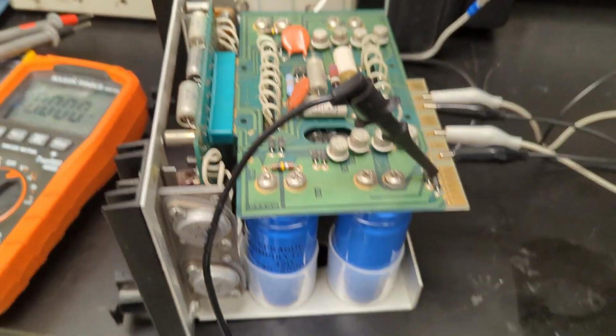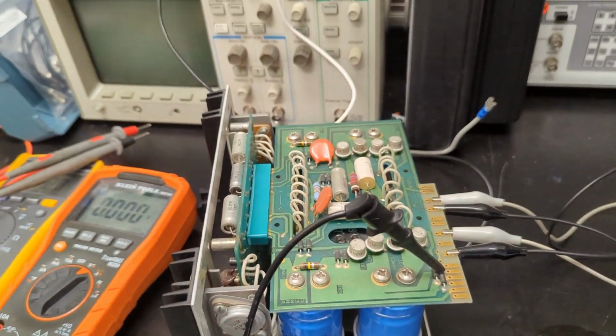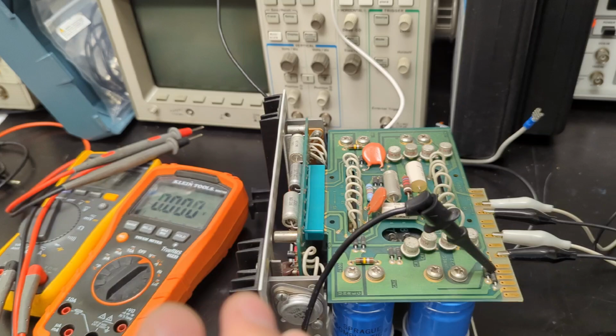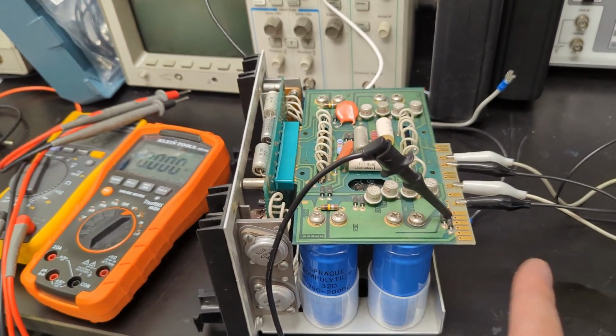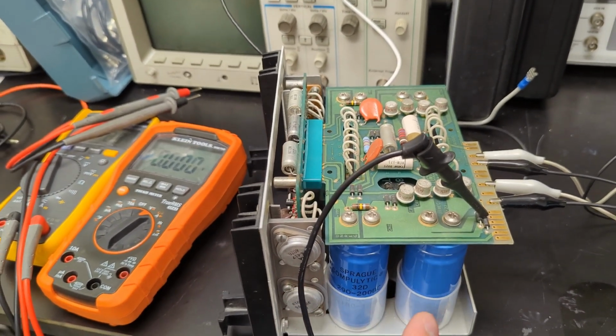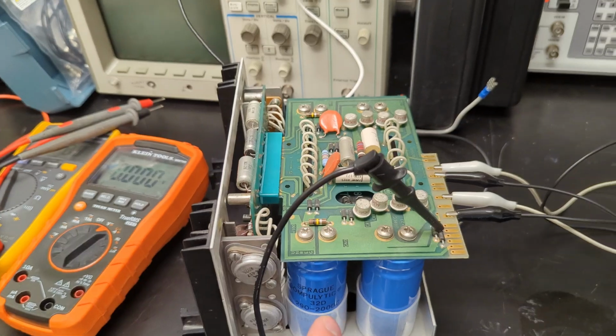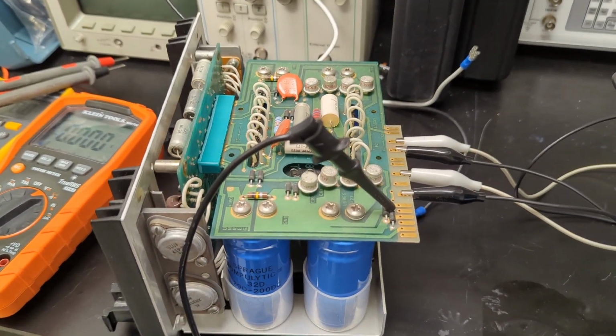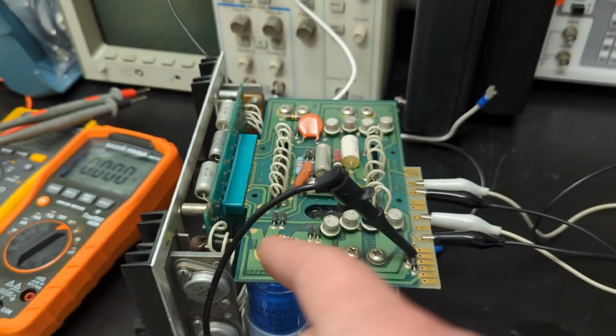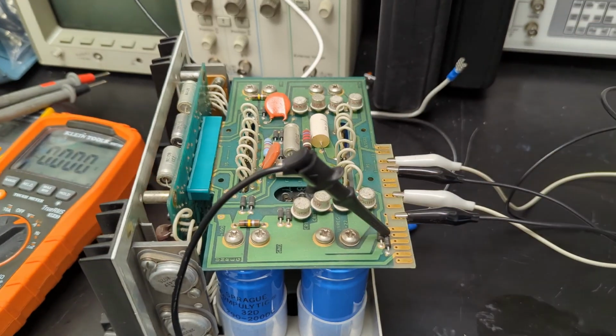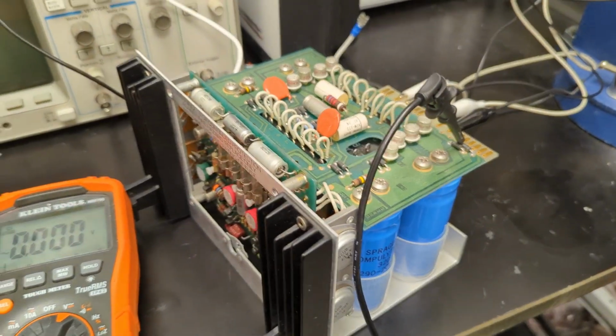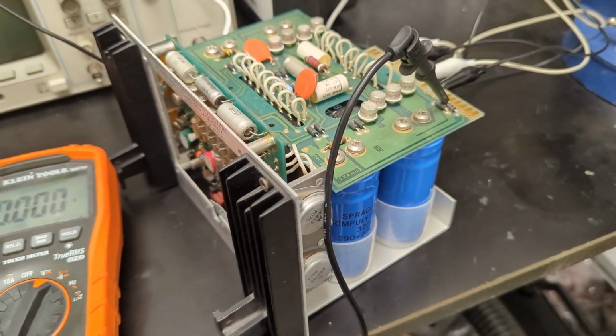And I'm going to put this guy back. Oh, and it goes without saying, but if you're going to remove this guy, definitely discharge these capacitors. There's no bleed resistors on these. Well, that one has one, and so does that one, but these two I don't. So, definitely discharge those.